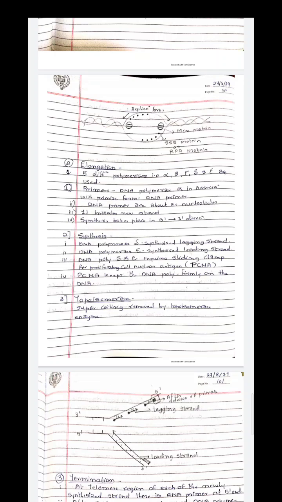These RNA primers contain about 20 nucleotides. The primers are the starting point and initiate the new strands in the 5' to 3' direction.